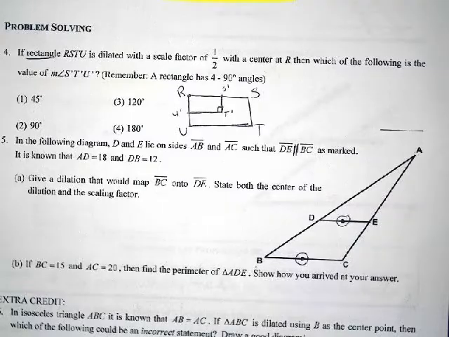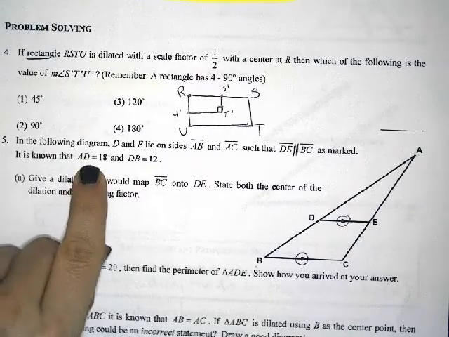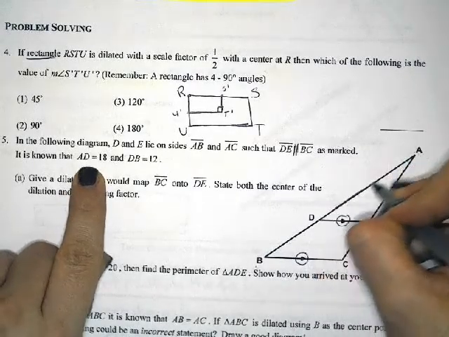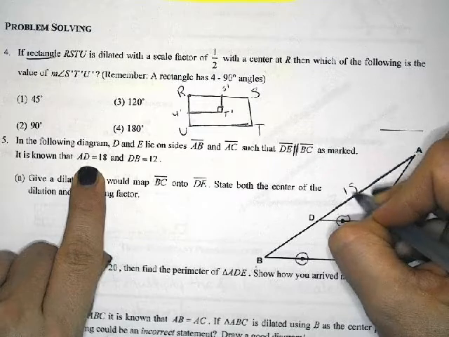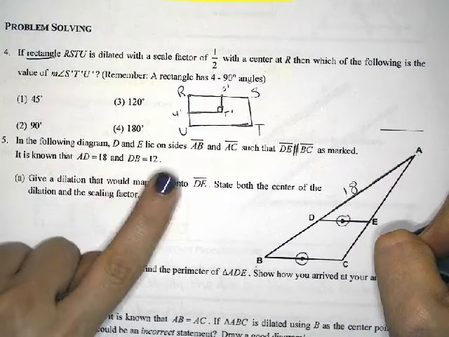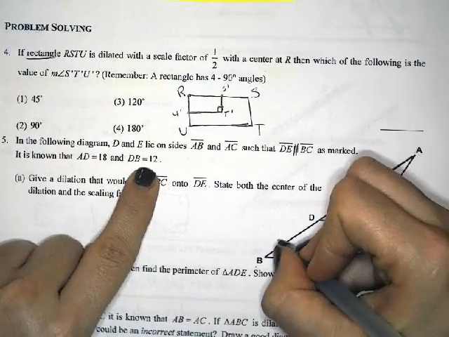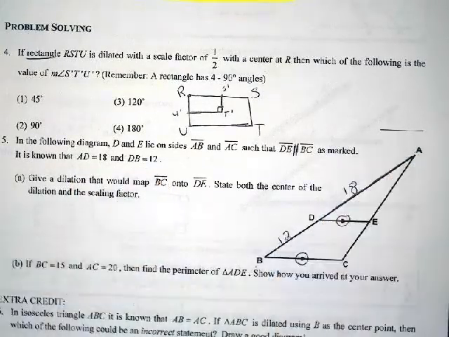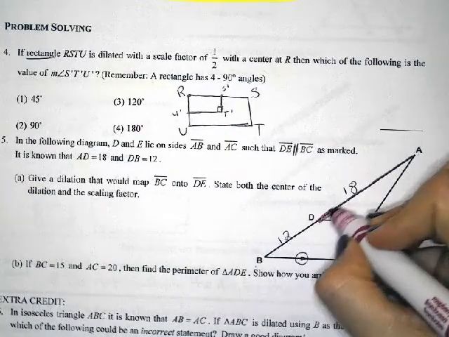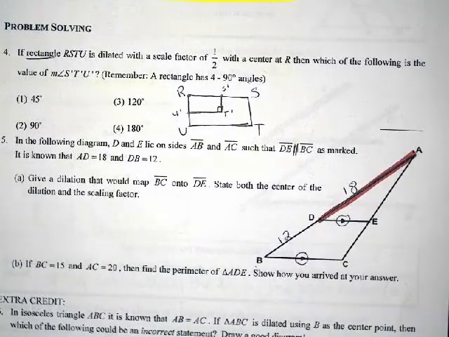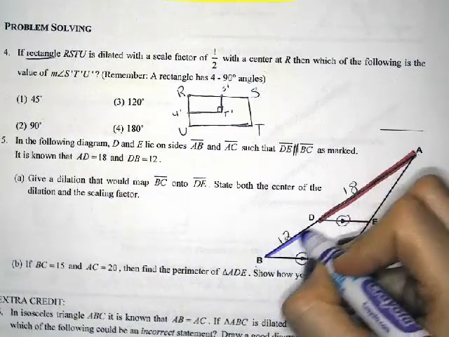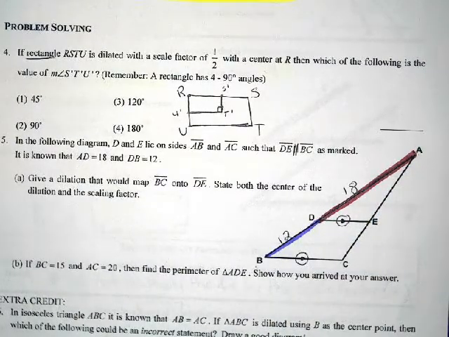Okay, it says we know that AD is 18, and DB is 12. So be careful what they gave you. They gave you AD and they gave you DB. Those are the two pieces they give you.